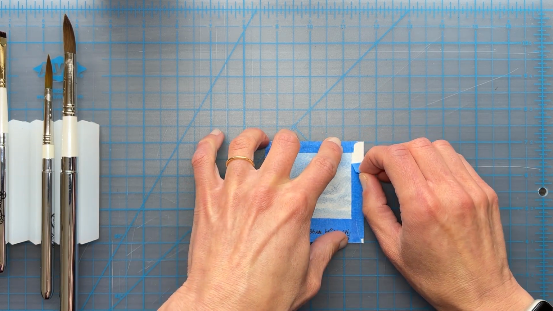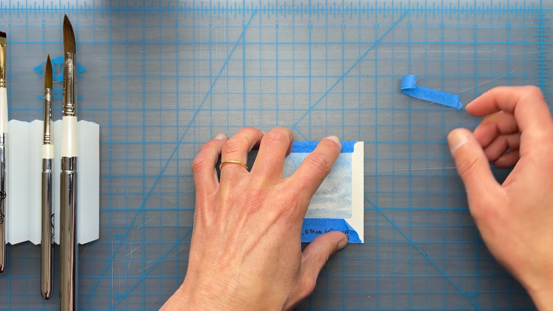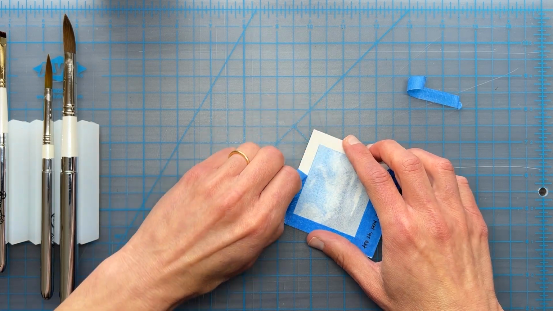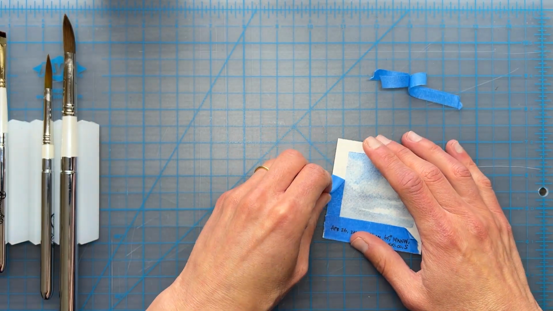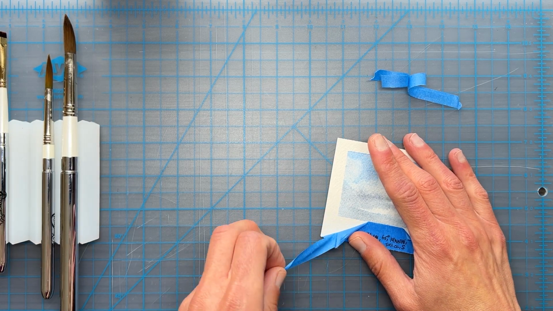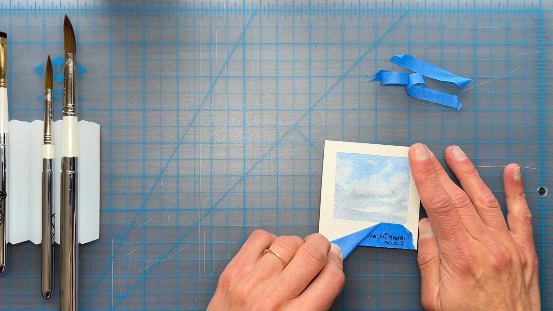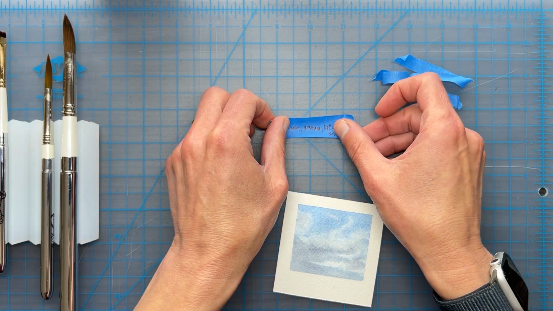Let's just very carefully peel this tape off, part one. Part two. Reminds me of that Tootsie Pop owl. A 1, a 2, a 3. Okay. There is our weather data.